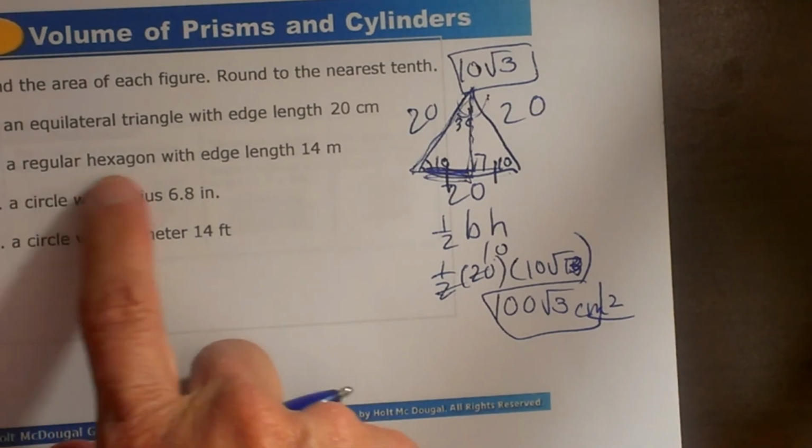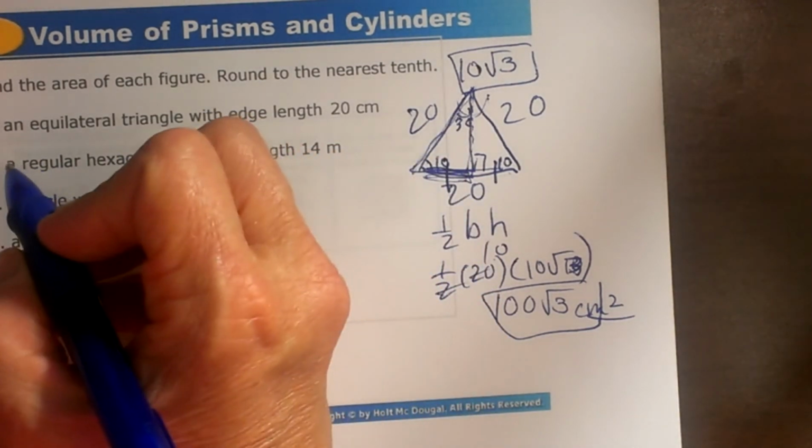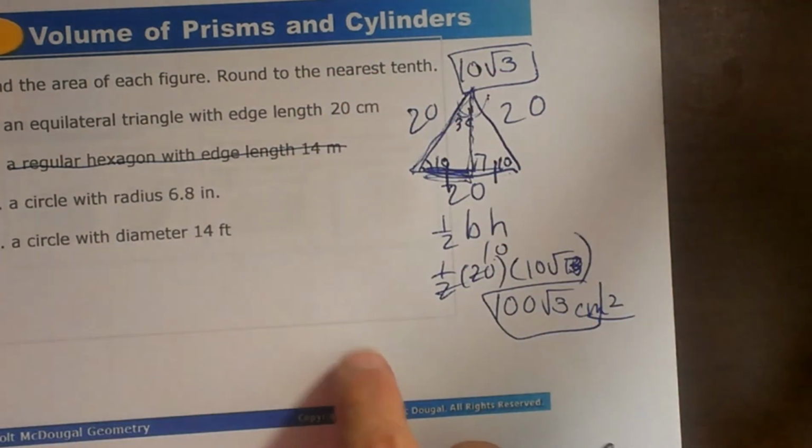Find the area of a regular hexagon. Well, we haven't done hexagons, I don't think, in this lesson, so don't worry about the hexagon.